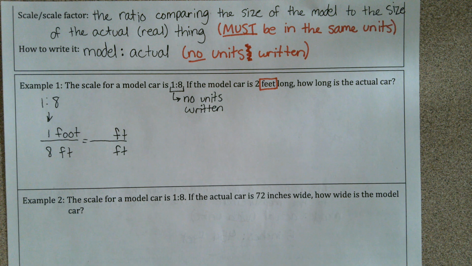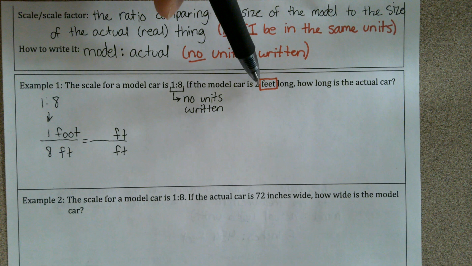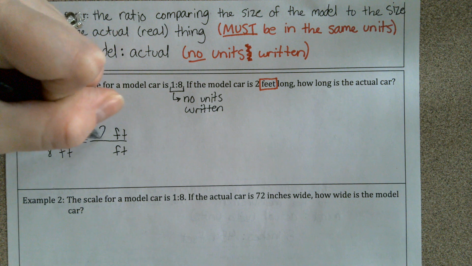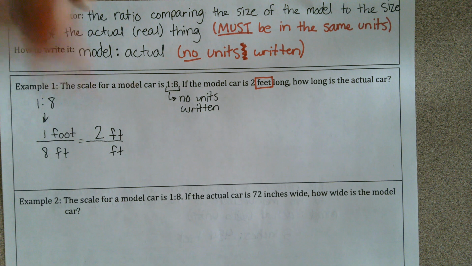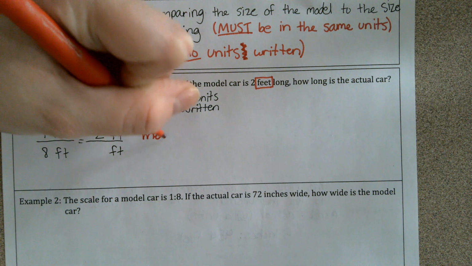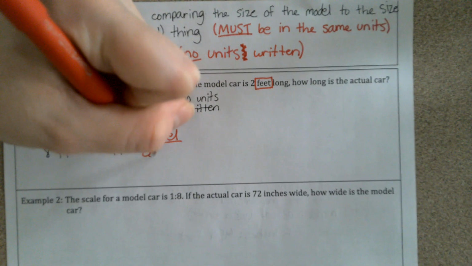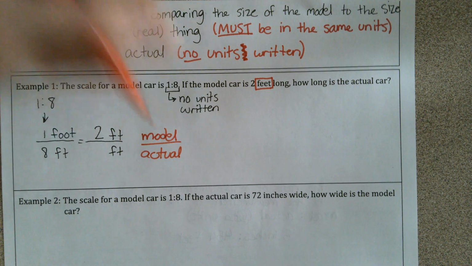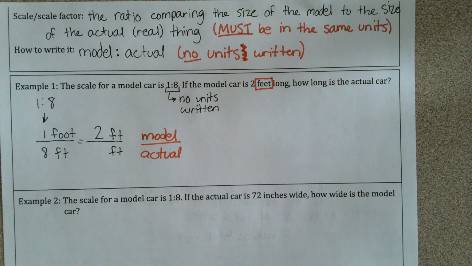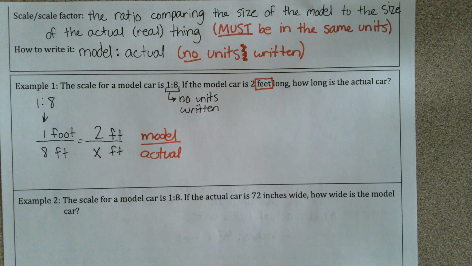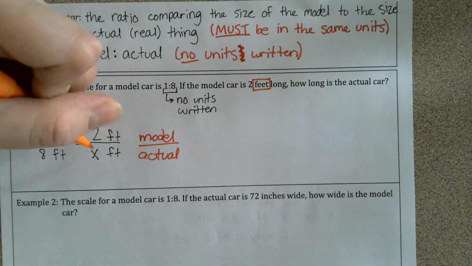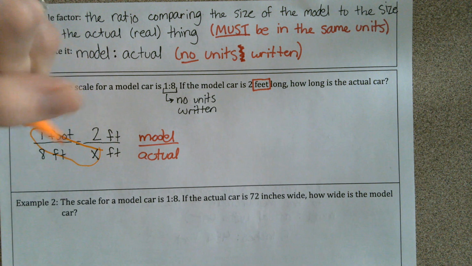Now let's place this. If the model car is 2 feet long, 2 has to go on top because it goes with the model car. And remember, model is always on top, actual is always on bottom. And then we're trying to find the length of the actual car, so that's where X is. Again, once you set it up, it's pretty straightforward. We cross multiply and solve.